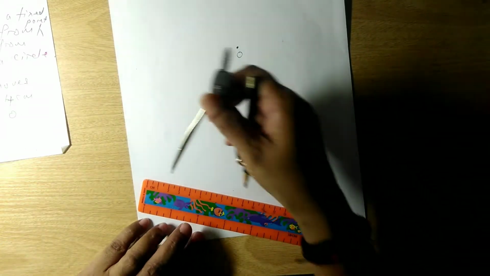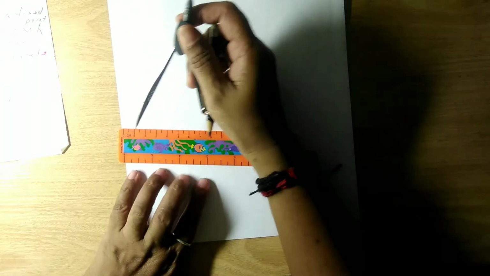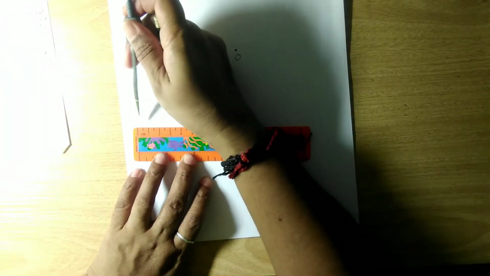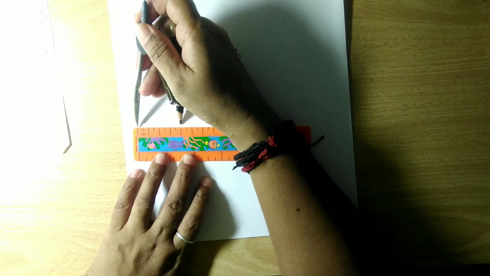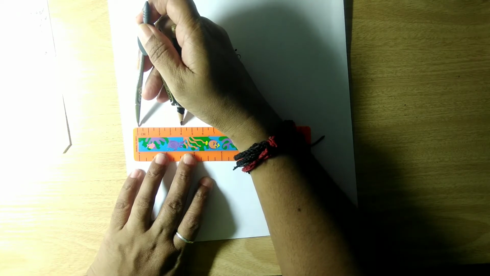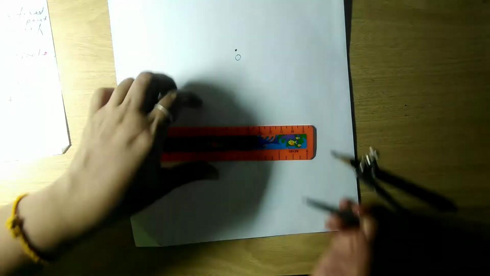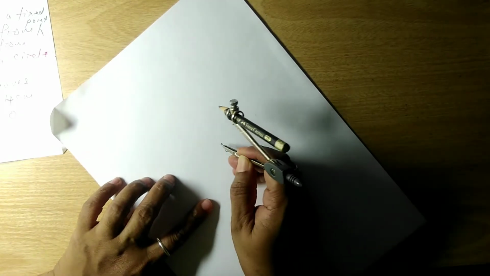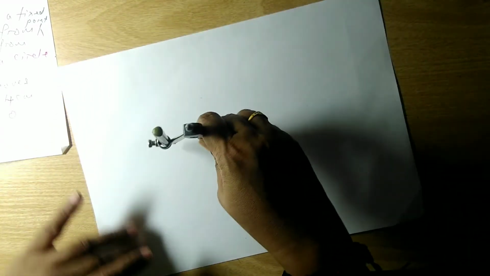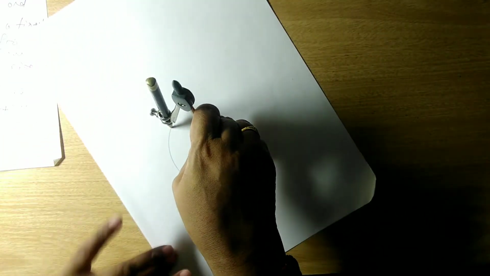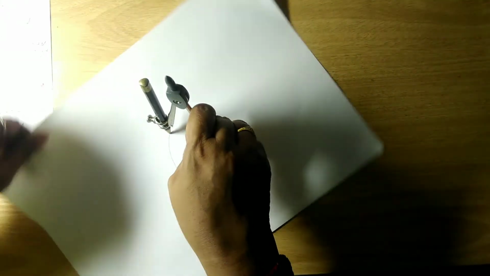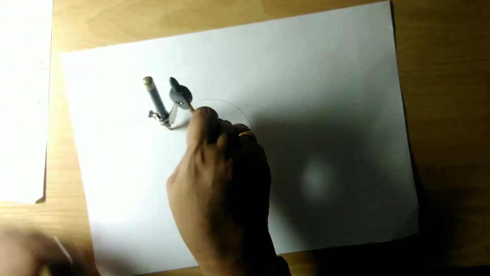So what you do is you measure 4 cm first. It's about there roughly. Now fix this, and you're going to draw, and what you get is a circle.